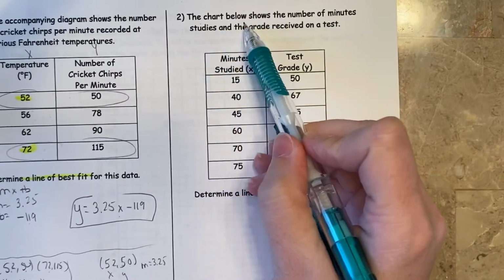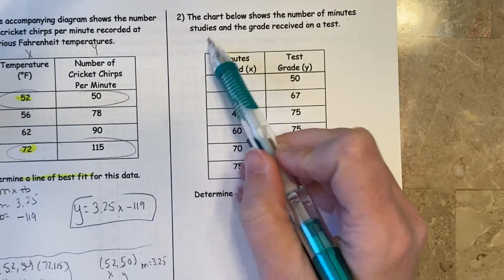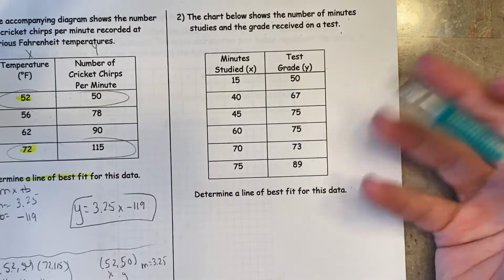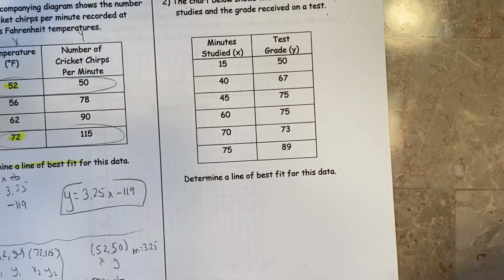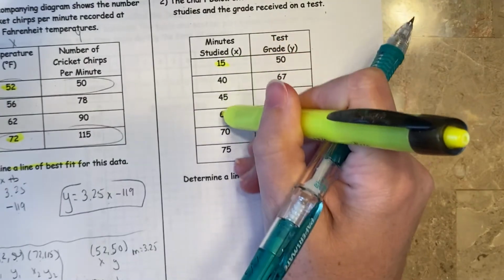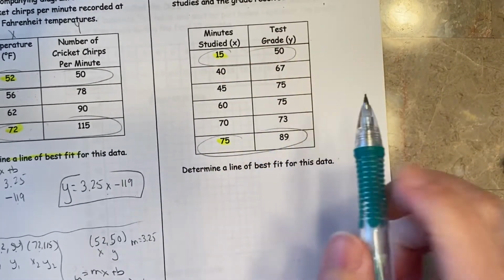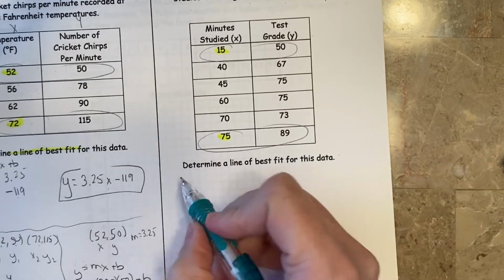Number two, the chart below shows the number of minutes studied and the grade received on a test. Remember, you're always comparing two things. That's bivariate, that's scatter plot. So we're looking for the lowest x and the highest x. Most of the time, it's in the correct order, but sometimes it's not. They're going to be sneaky, so be careful.